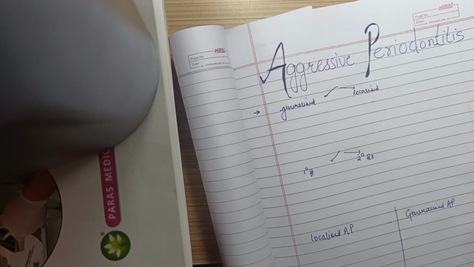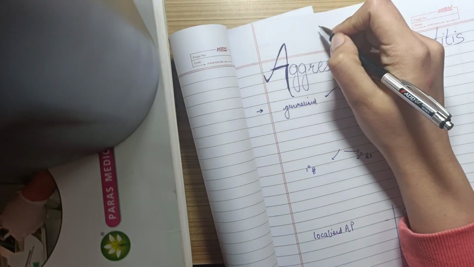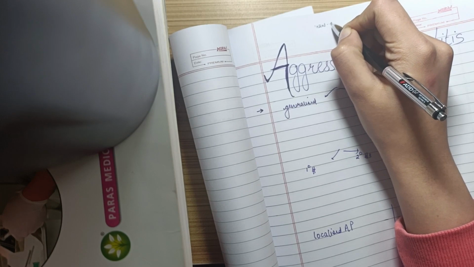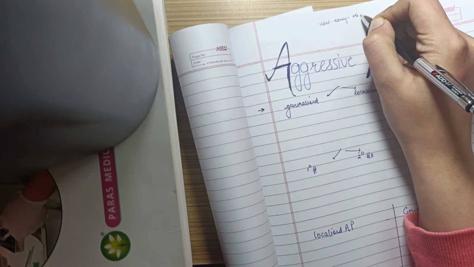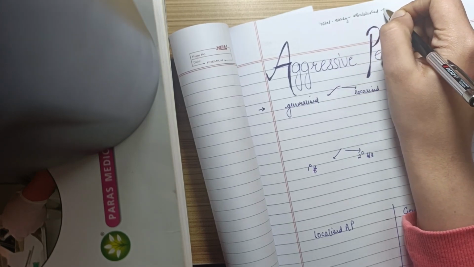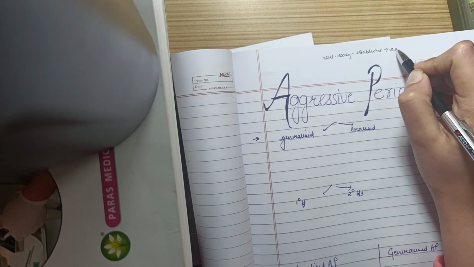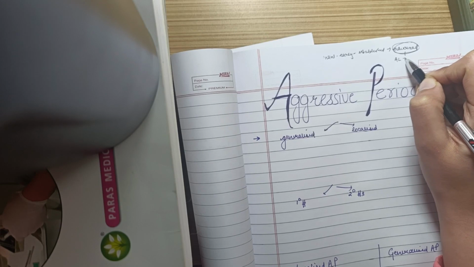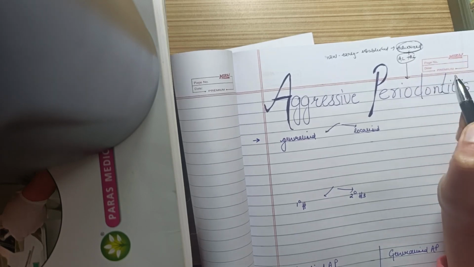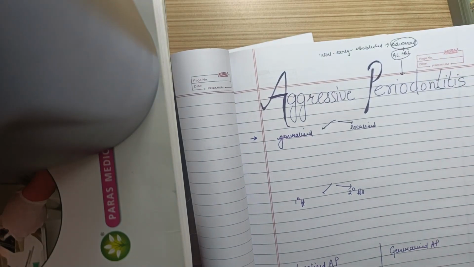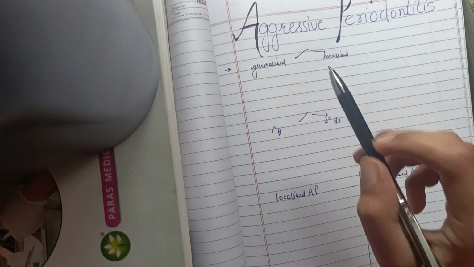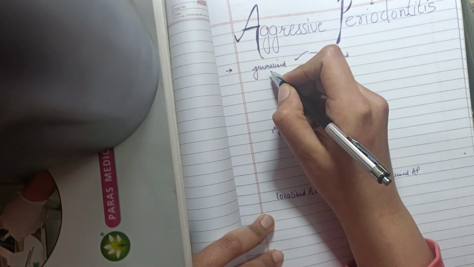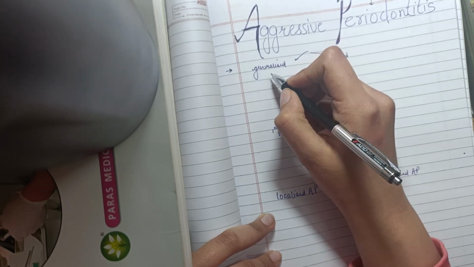In this video, I'll be discussing aggressive periodontitis. Basically, as we know, there are three stages of gingivitis: the initial phase, then the early phase, and then the established phase. And then the fourth stage is our advanced stage. It is in this advanced stage that we see attachment loss and bone loss, which is periodontitis. Now, aggressive periodontitis can be differentiated into generalized and localized on the basis of the percentage of the attachment loss and bone loss.